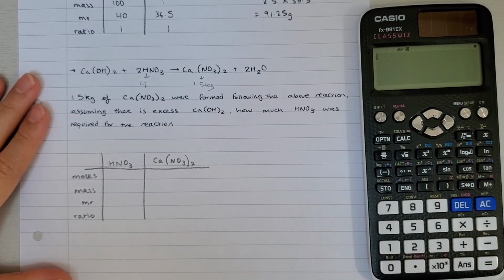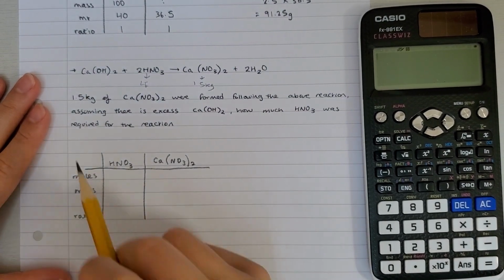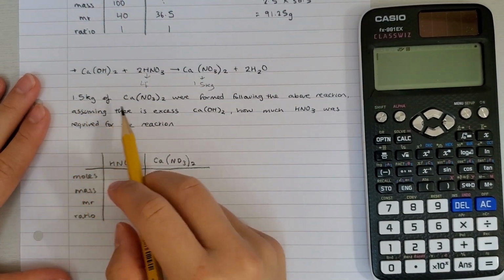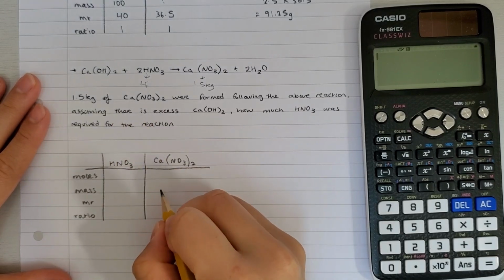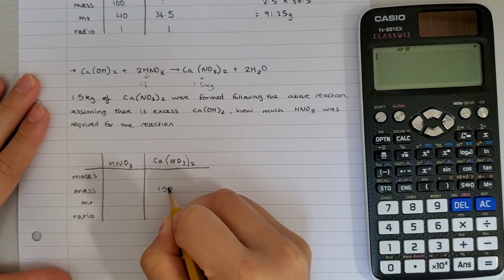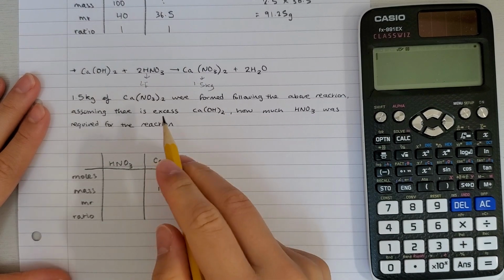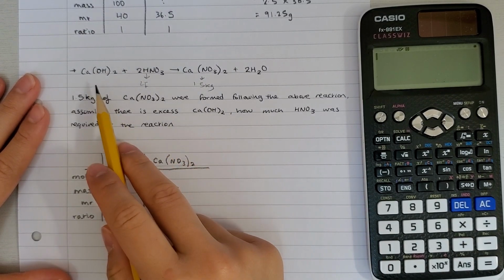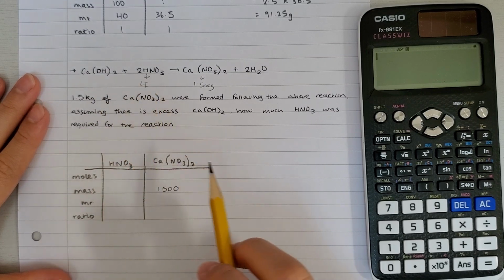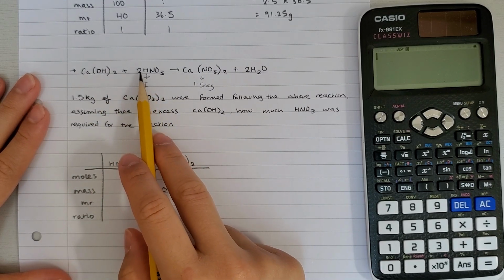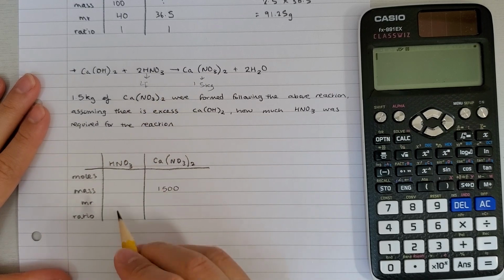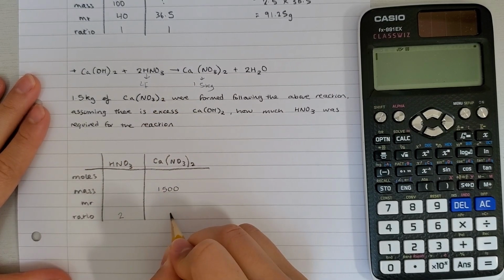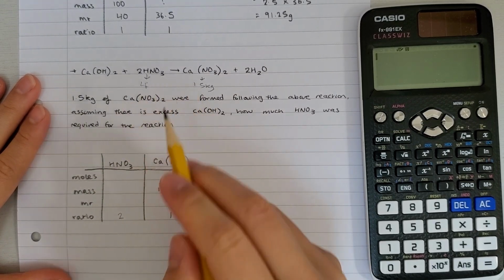In the question we're told we were given 1.5 kilograms of calcium nitrate, so it's 1,500 grams, with excess calcium hydroxide, so we're going to work with this one. The ratios are 2 to 1, because we look at the stoichiometric coefficients.